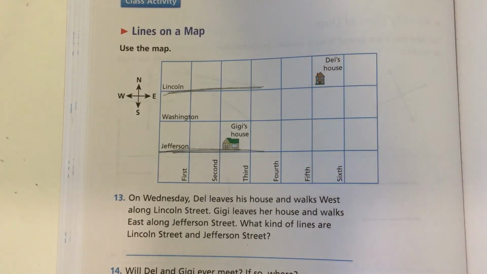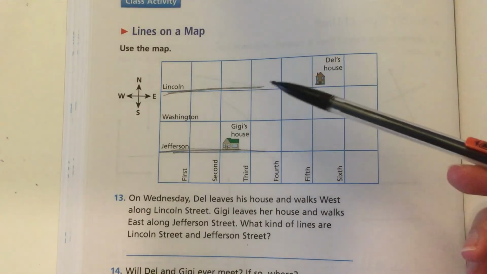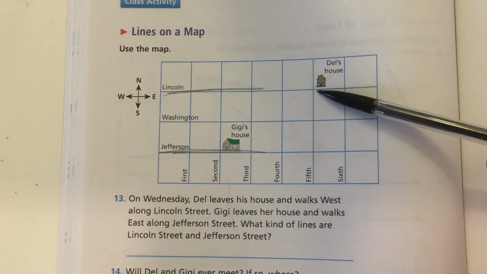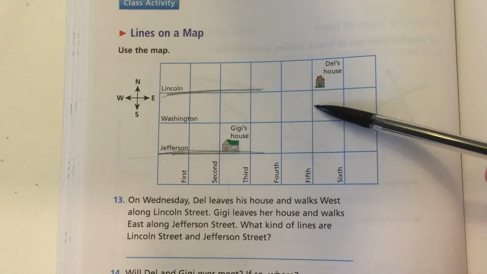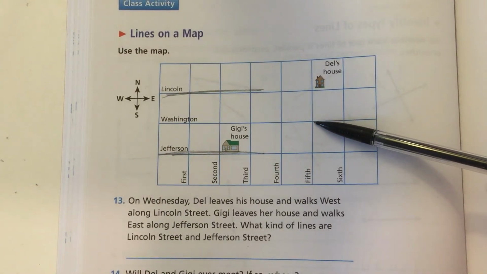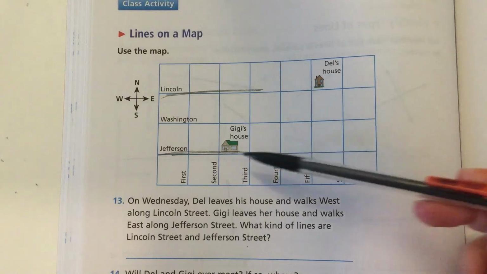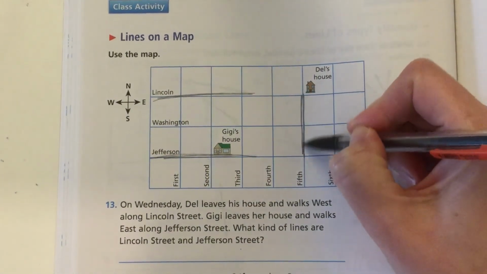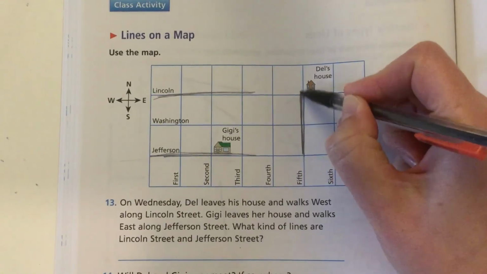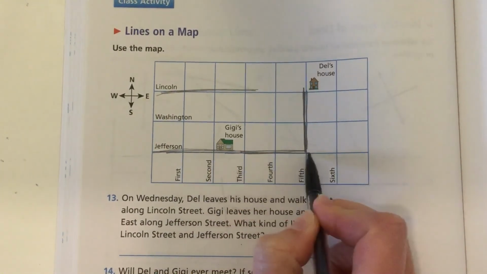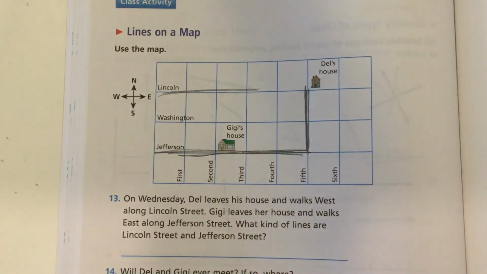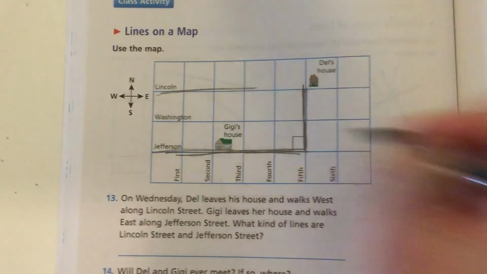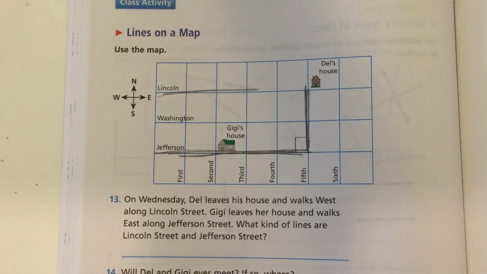On Friday, Dell leaves his house and walks south along 5th Street. I'm reading problem 15. So he leaves his house. Here's his house. He walks south along 5th Street. Gigi leaves her house and walks east along Jefferson Street. Okay. Well, Dell's on a different street now, you guys, so I think that they are going to meet at some point. What kind of lines do those form? If you said perpendicular, you would be correct because we've got that 90-degree angle there in the corner.